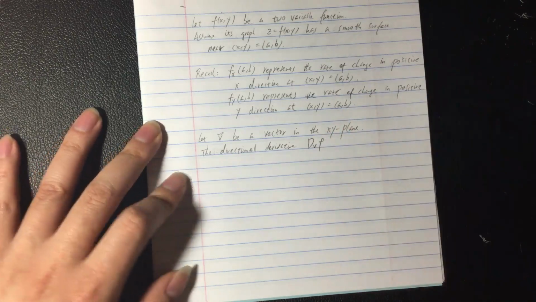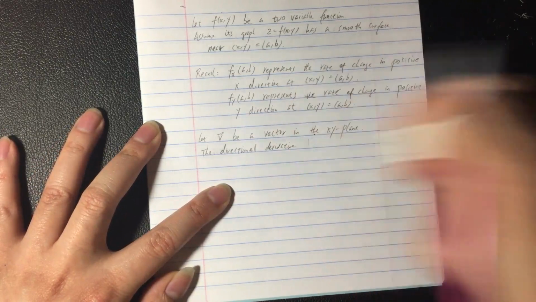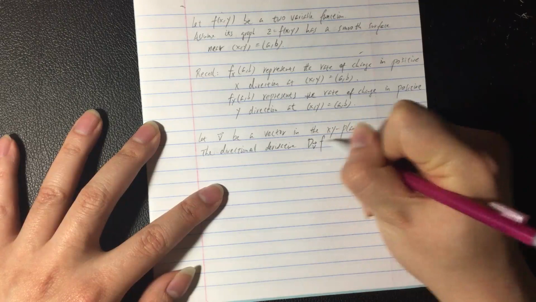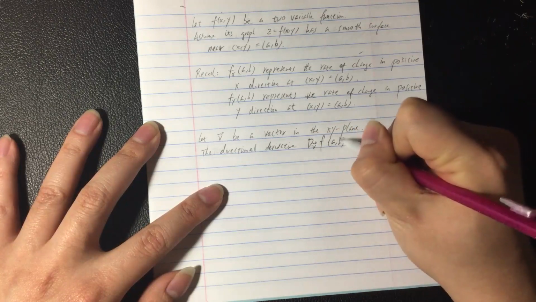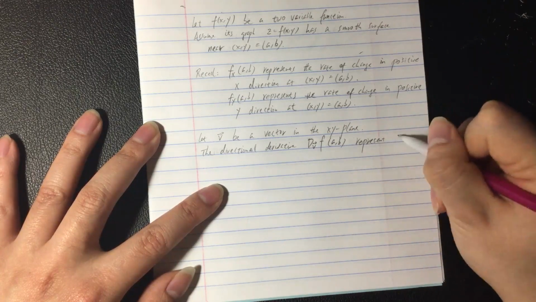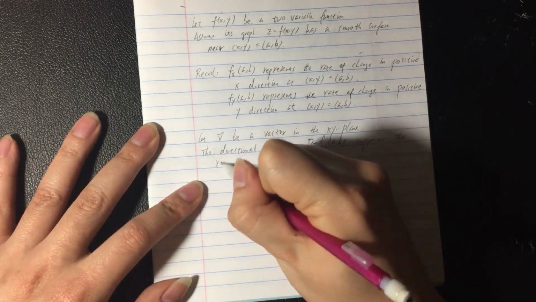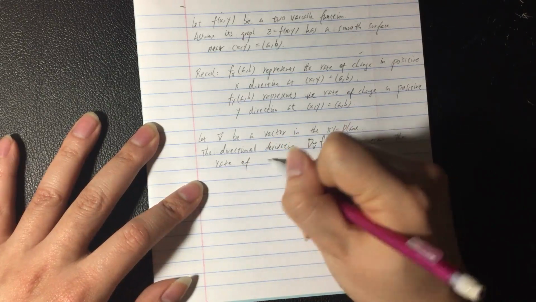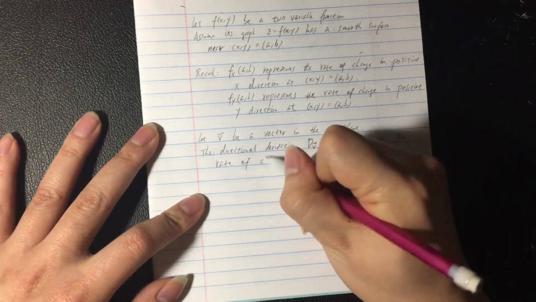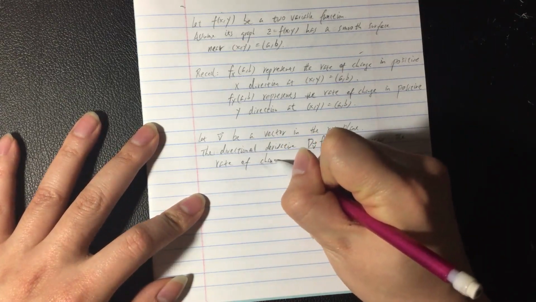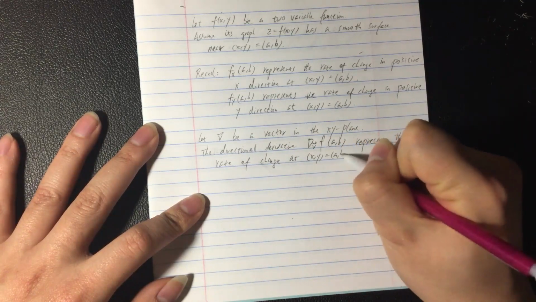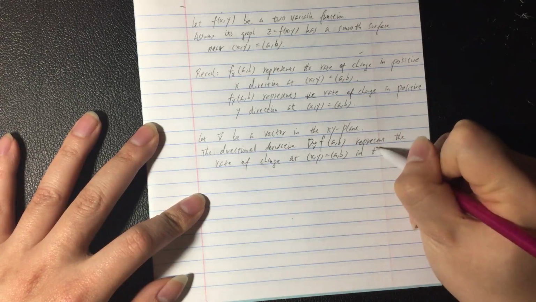The directional derivative D sub v f of a,b represents the rate of change at x,y equal to a,b in the direction of v.